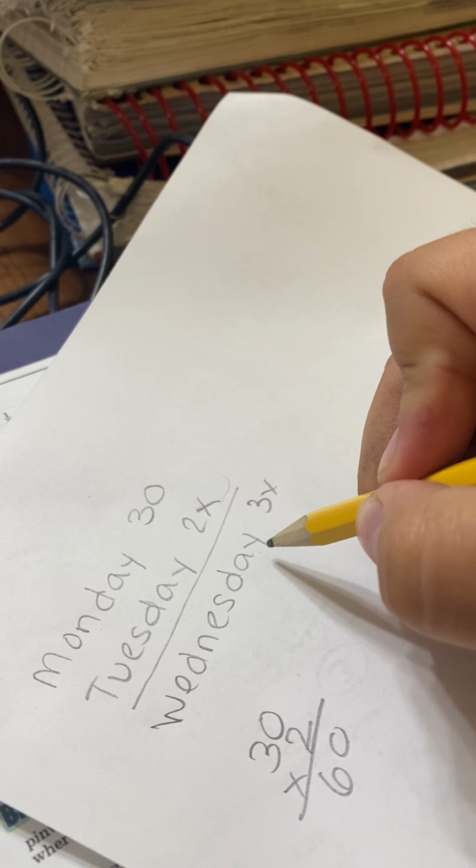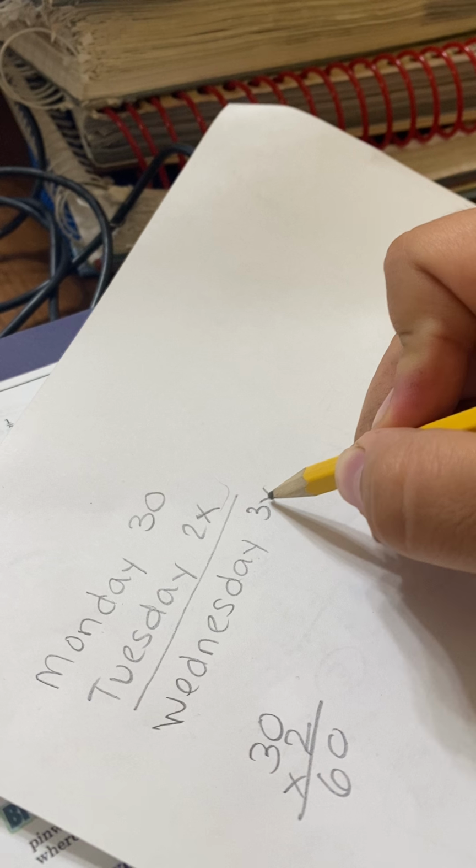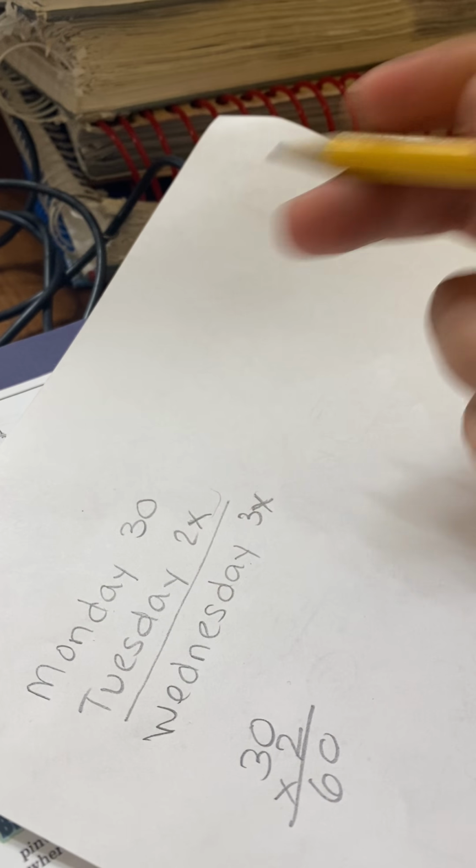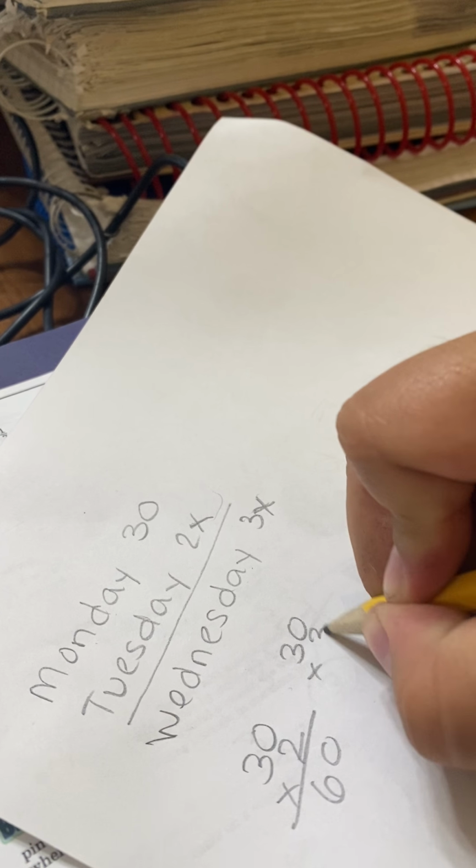And for Wednesday, they gave us a clue that it was 3 times, again, the clue word times, as much as Monday, which was 30. So we multiplied 30 by 3.